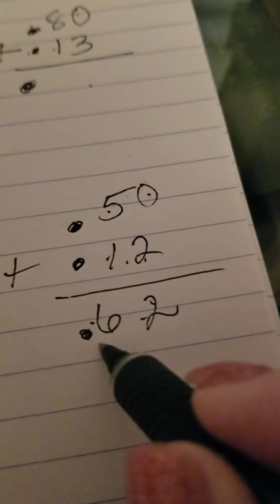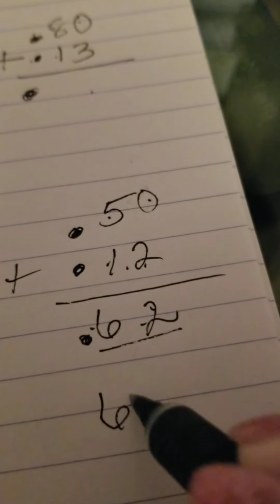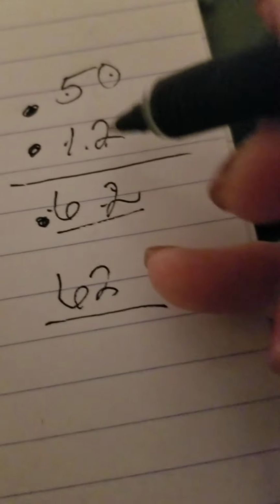Now, number 4 is asking you to write it as a fraction. This is decimal form. Fraction form would be take this number, put it here as your numerator. That's your top number. What place value is this 2 in? That is your hundredths place value. So your fraction would be 62 hundredths. Decimal 62 is the same as 62 hundredths.